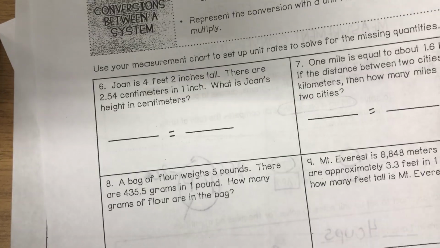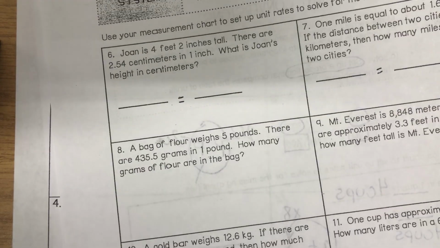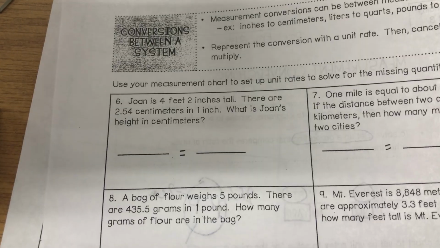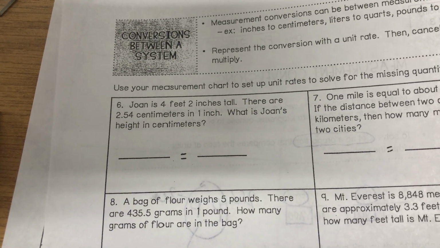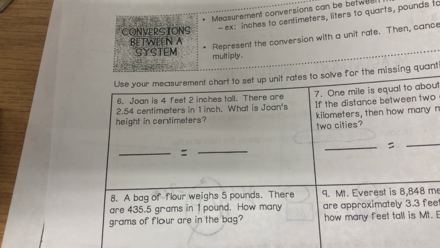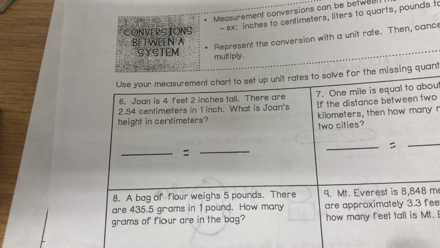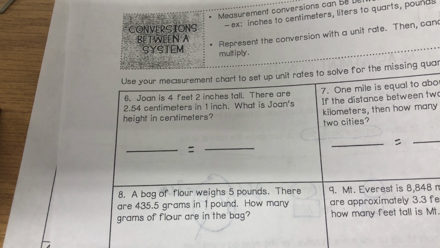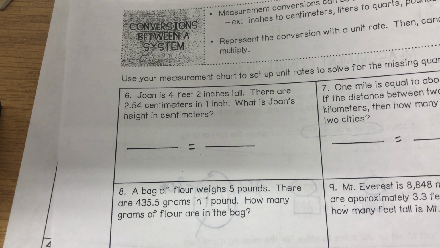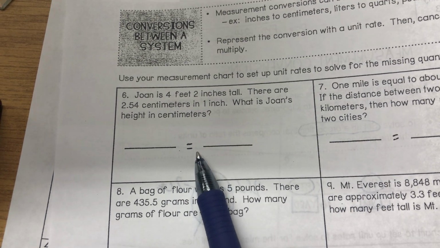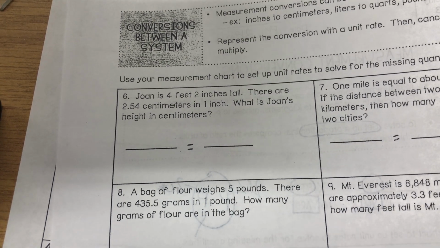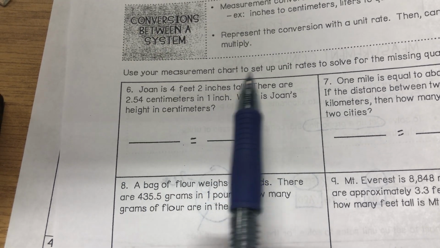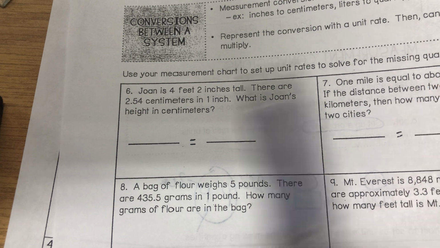Okay, so turn to the back, and there are 6 examples on the back of this page. So I'm going to help set some up, and then you're going to do the rest on your own. Now, I have placed most of these in the ratio for you, but you need to actually solve them. So cross, multiply, and divide. I'm going to do number 6 and number 7 with you, and then you're going to do 8, 9, 10, and 11. So it says, use your measurement chart to set up unit rates to solve for missing quantities.